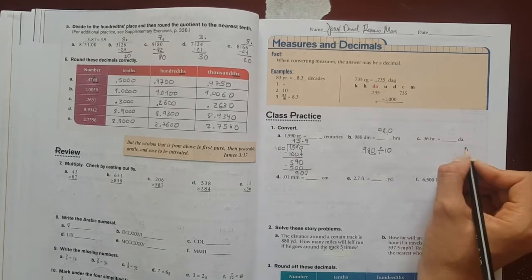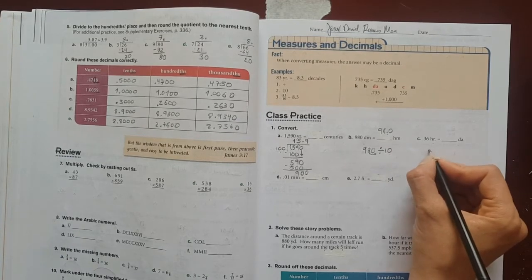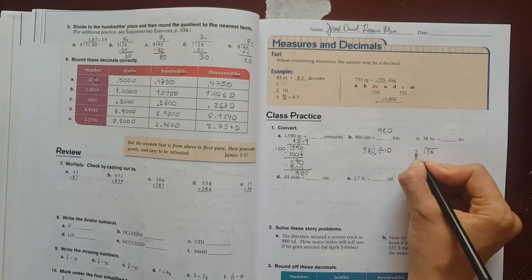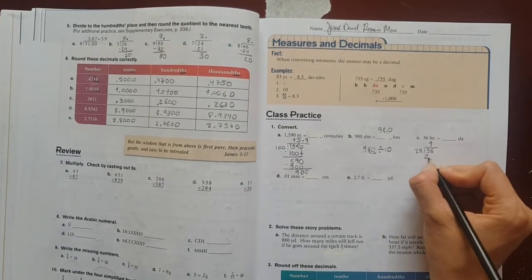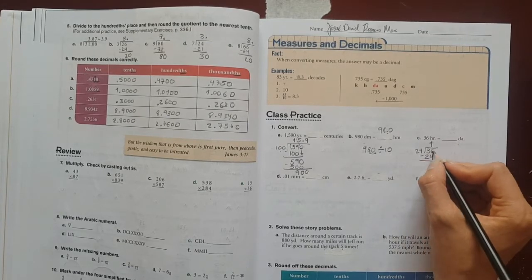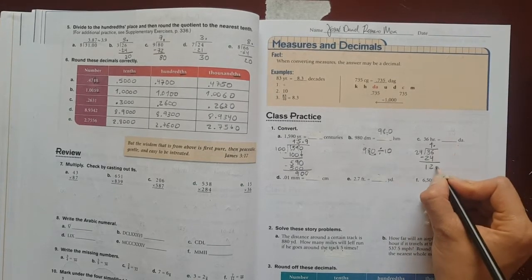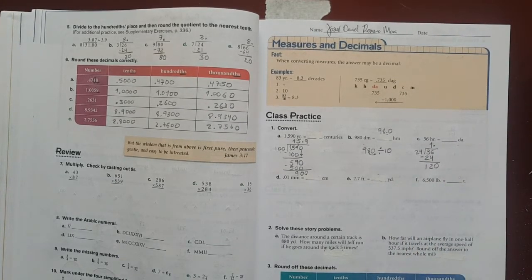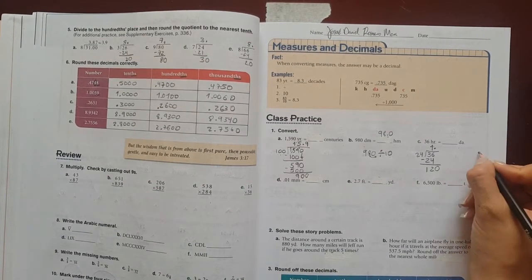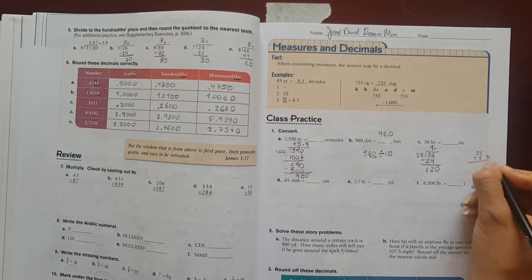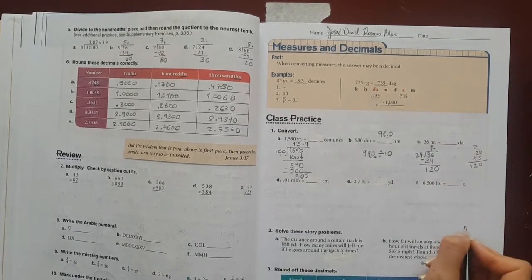In this case, how many hours has one day? 24. So I need to divide 36 by 24. How many times may I find 24 in 36? 1. 1 multiplied by 24, 24. 6 minus 4, 2. 3 minus 2, 1. Point and 0. How many times may I find 24 in 140? 5. Let's do it here. 24 multiplied by 5. 5 multiplied by 4, 20. I carry 2. 5 multiplied by 2, 10 plus 2, 12. Yes? 5.